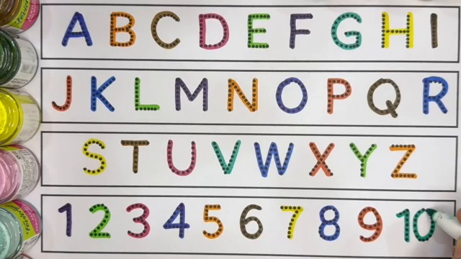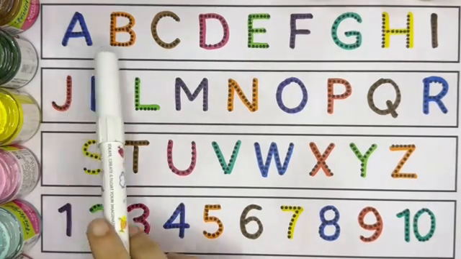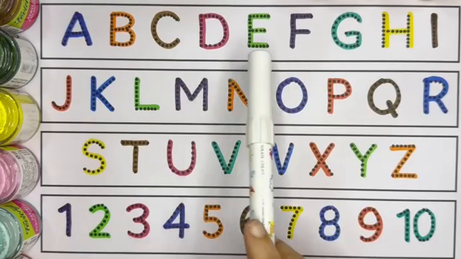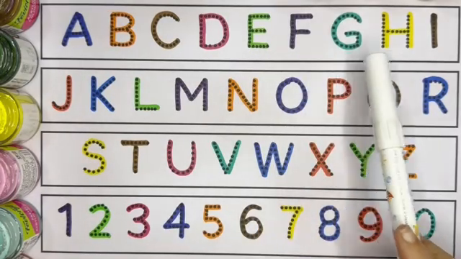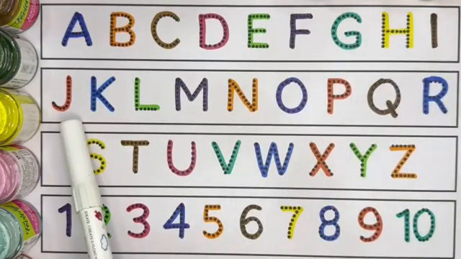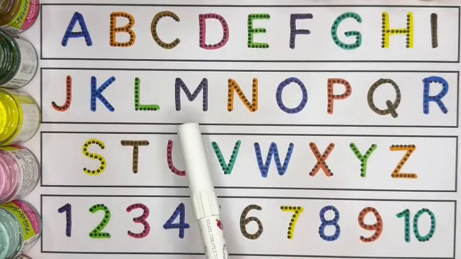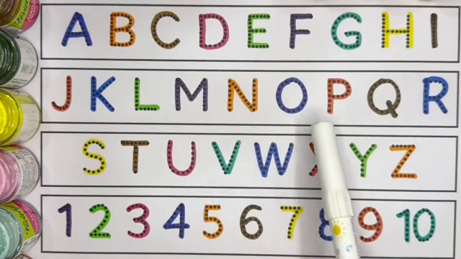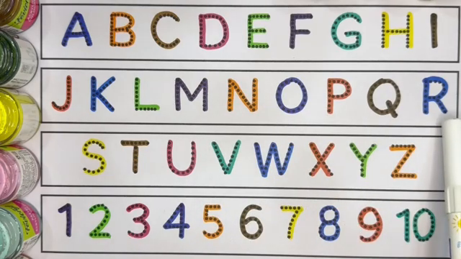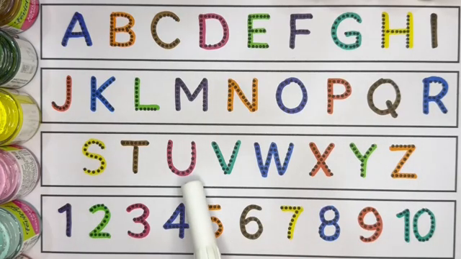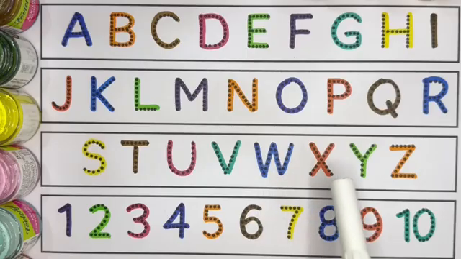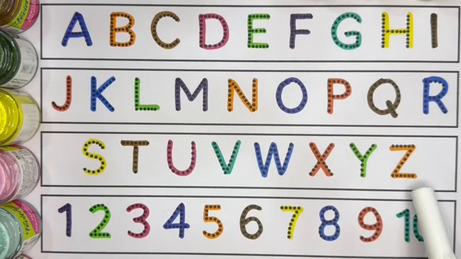1, 0, 10. Let's repeat again. A, B, C, D, E, F, G, H, I, J, K, L, M, N, O, P, Q, R, S, T, U, V, W, X, Y and Z. 1, 2, 3, 4, 5, 6, 7, 8, 9, 10.